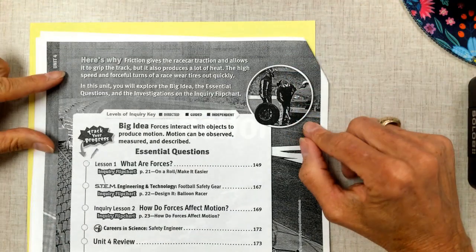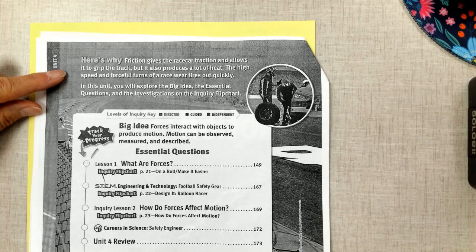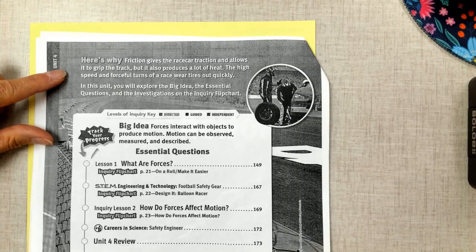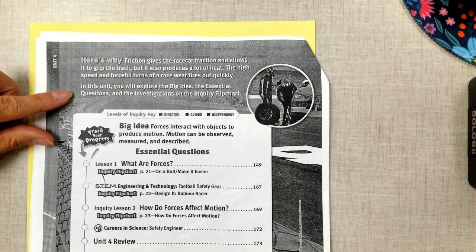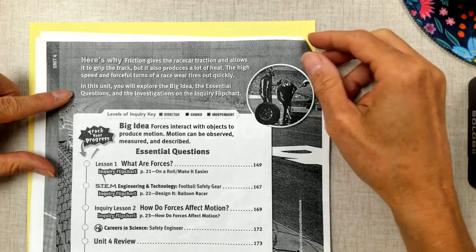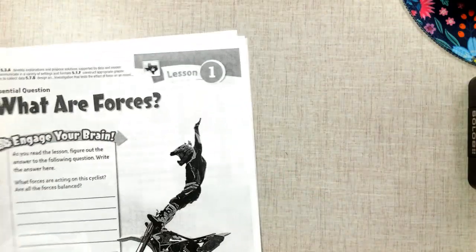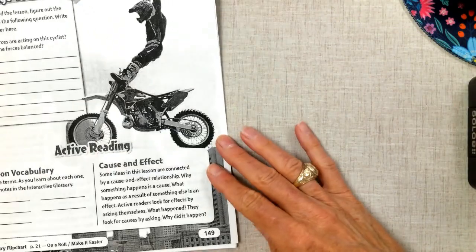Here's why. Friction gives the race car traction and allows it to grip the track, but it also produces a lot of heat. The high speed and forceful turns of a race car wear tires out quickly. In this unit, you will explore the big idea, the essential questions, and the investigations of the inquiry flip chart. Okay, let's flip. We are now on page 149.